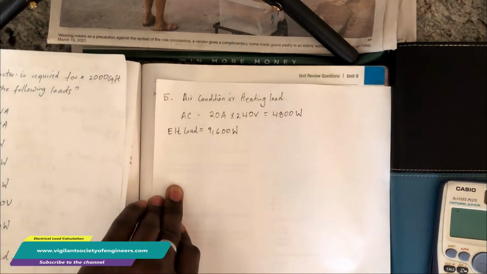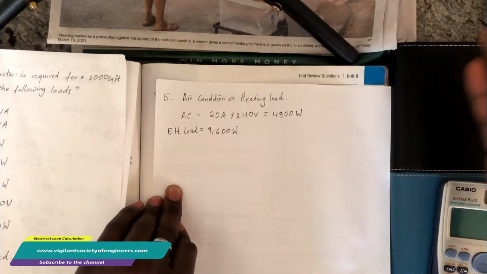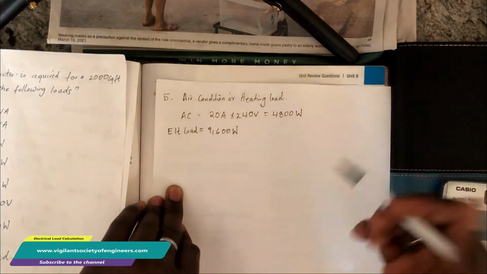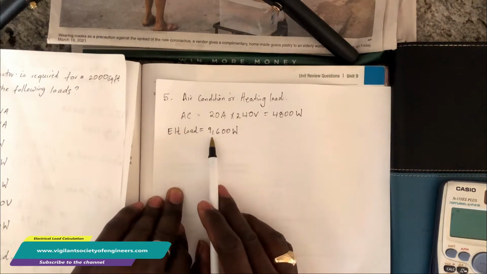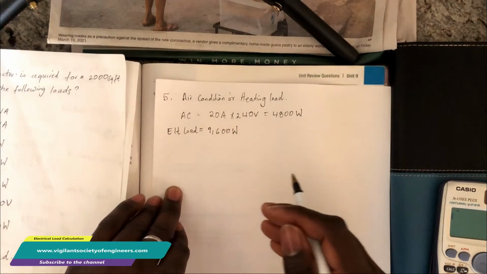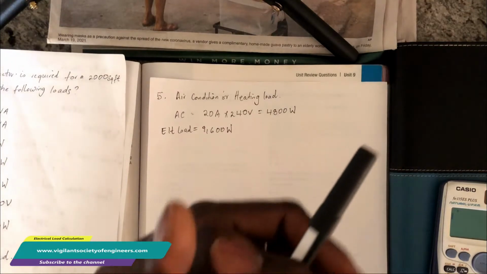So we're normally going to consider the highest value for non-incidental loads. This would be the 9,600, because when we switch on the power at any given time, we want enough capacity to deal with the highest load within the system.